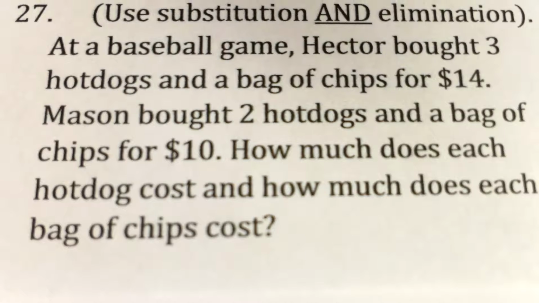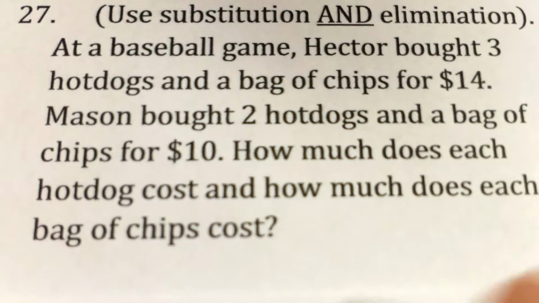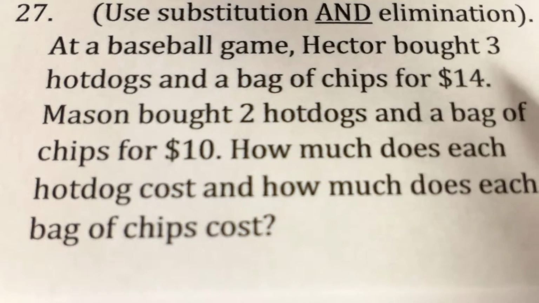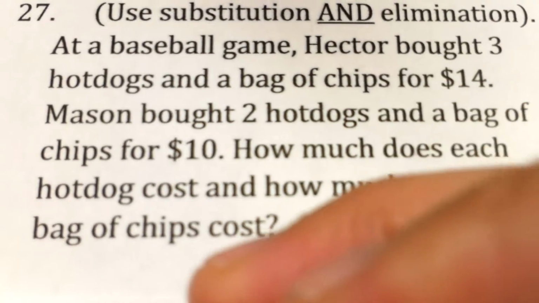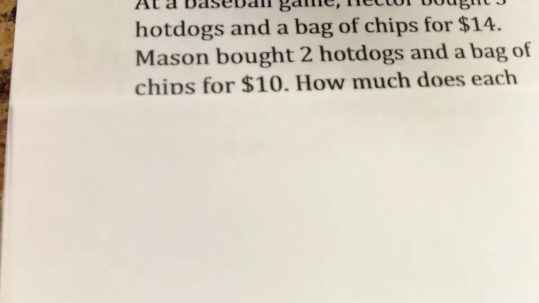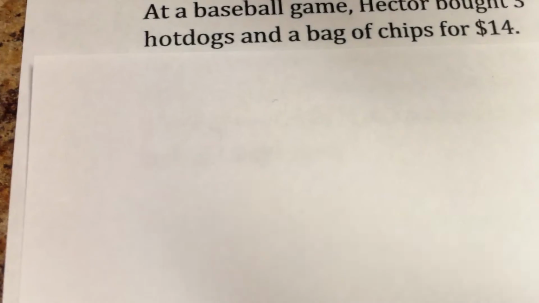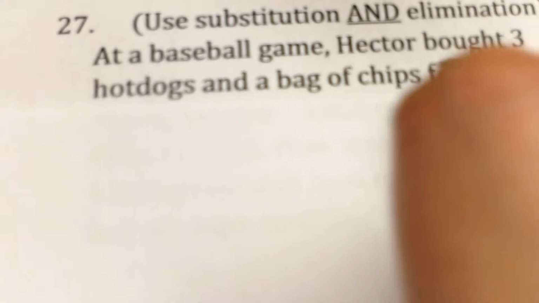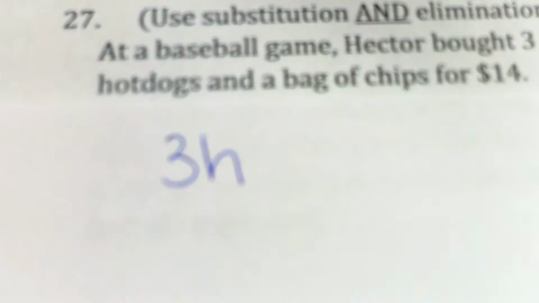So we have 2 equations that we're going to be writing. So 3 hot dogs. So I'm going to go ahead and use the first equation. We're going to do Hector's equation. So here Hector bought 3 hot dogs, so I'm going to put 3H for hot dogs.